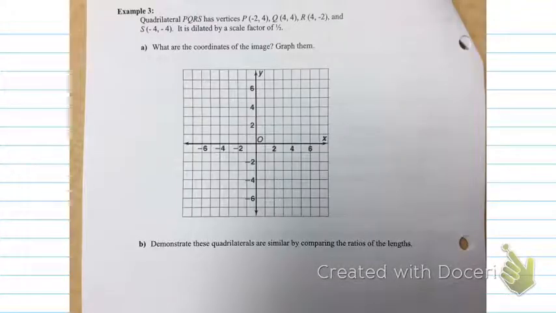Yeah. All right, guys, let's make this quadrilateral. Our pre-image, we have (-2, 4), (4, 4), (4, -2), and (-4, -4).